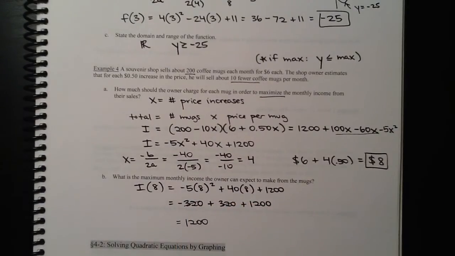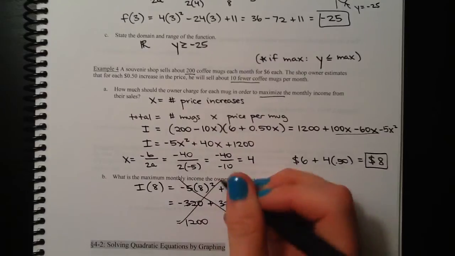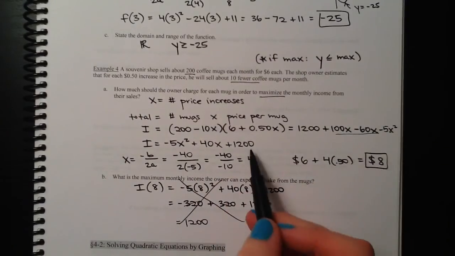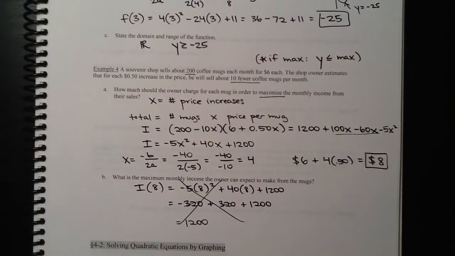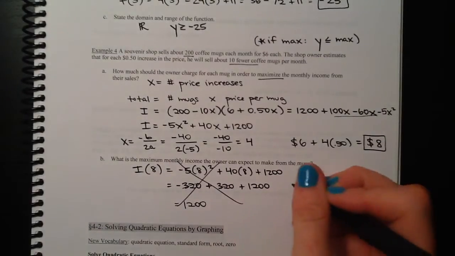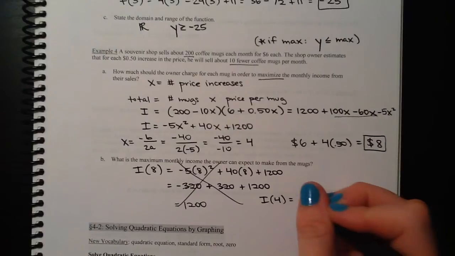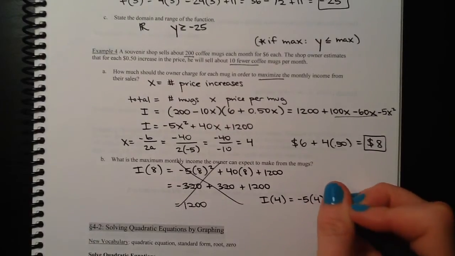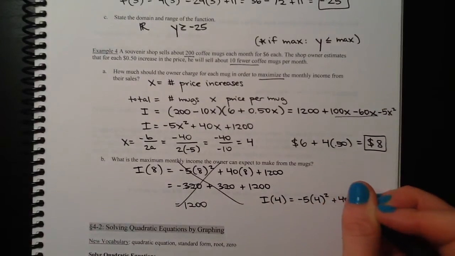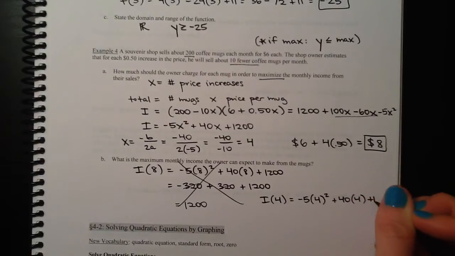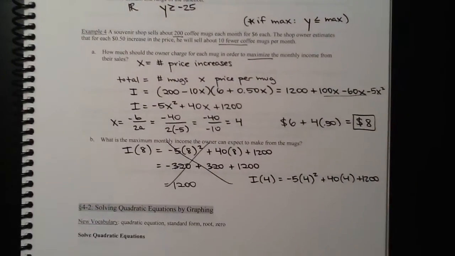Oh, okay, I see what I did. I'm sorry. We are going to scratch this. You should not be plugging in 8. We should be plugging in 4, because that's the x value that will maximize. I greatly apologize for that. So that's I of 4. This should make more sense. Okay, negative 5 times 4 squared plus 40 times 4 plus 1,200. Let's try that again.